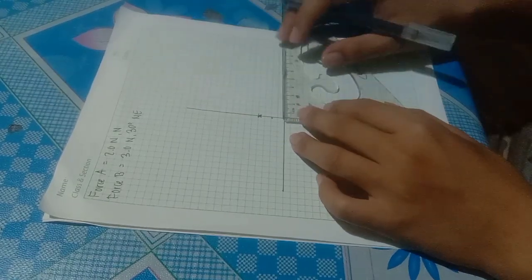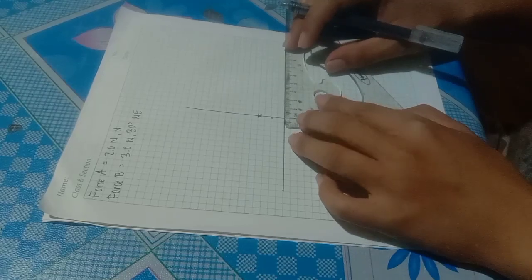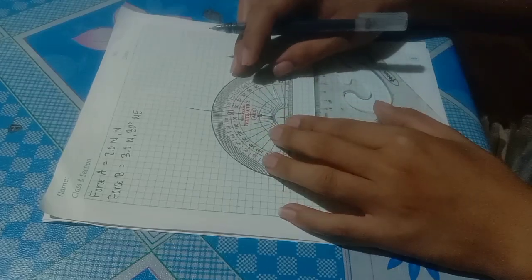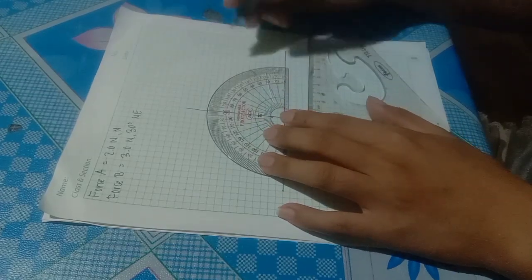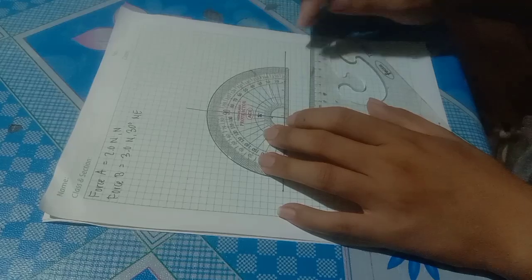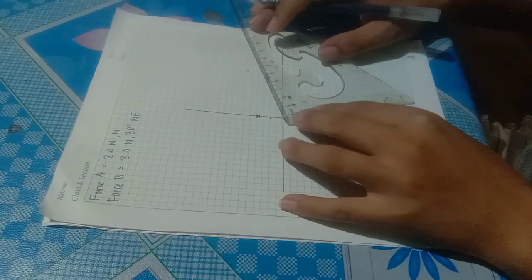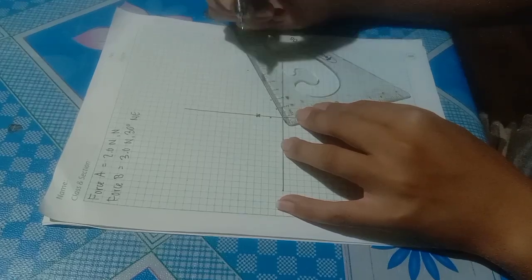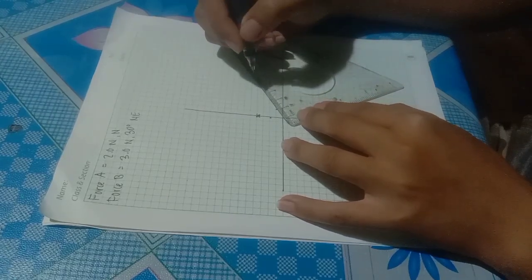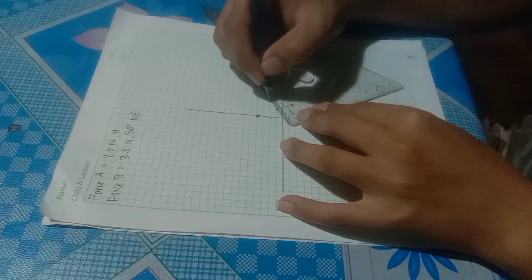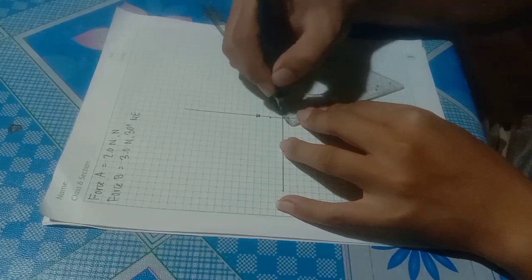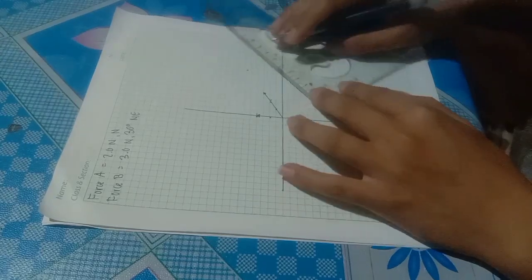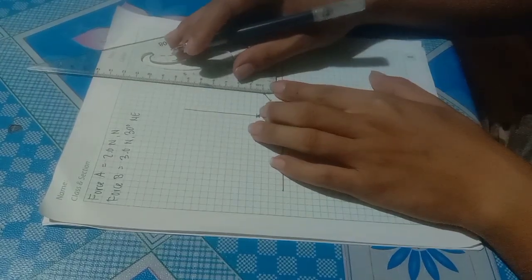Now we're gonna find force B, which is 30 degrees north of east, and it is 3 N. And we're gonna find it. We're gonna count until 3, 1, 2, and 3. And this is force B. Now we're gonna find its resultant force.